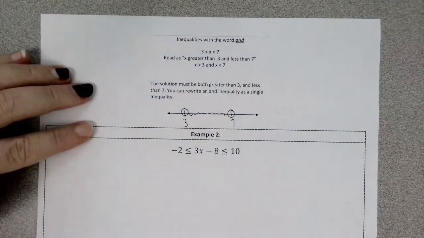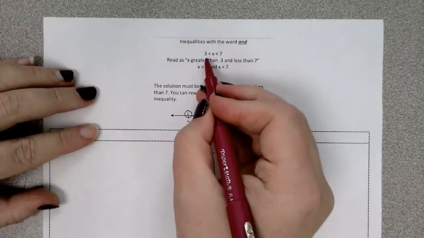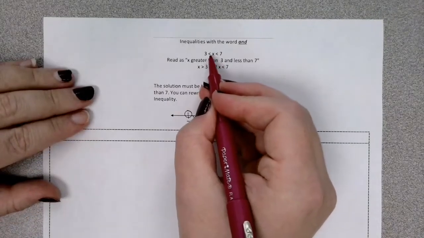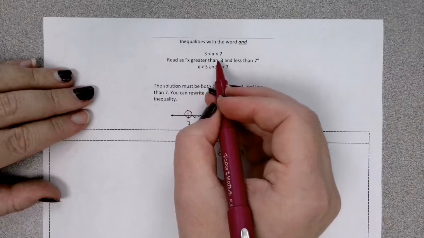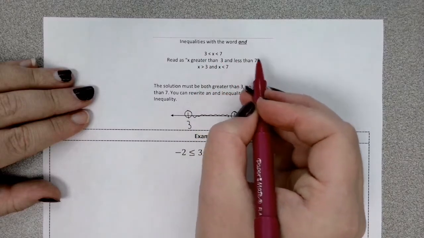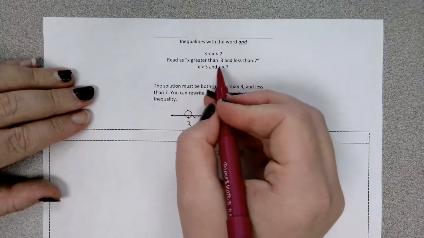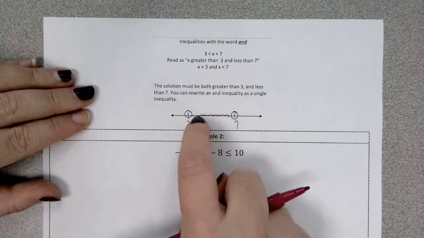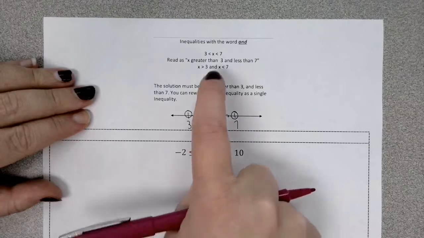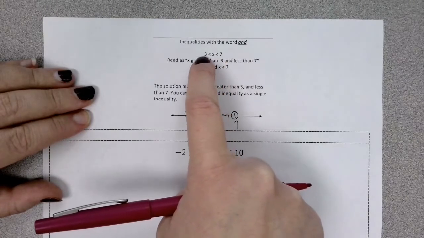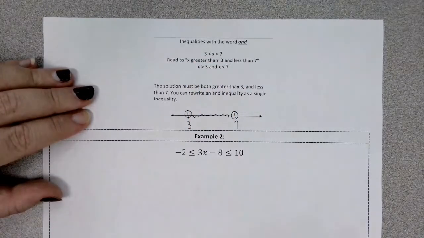Inequalities with the word "and," you're going to see them written like this a lot of the times. 3 is less than x, which is less than 7. x is greater than 3 and less than 7. So you can read it a few ways. They are going to overlap. So it's all numbers between 3 and 7. So in a problem like this, 4 would work. 4 is greater than 3, but 4 is less than 7.